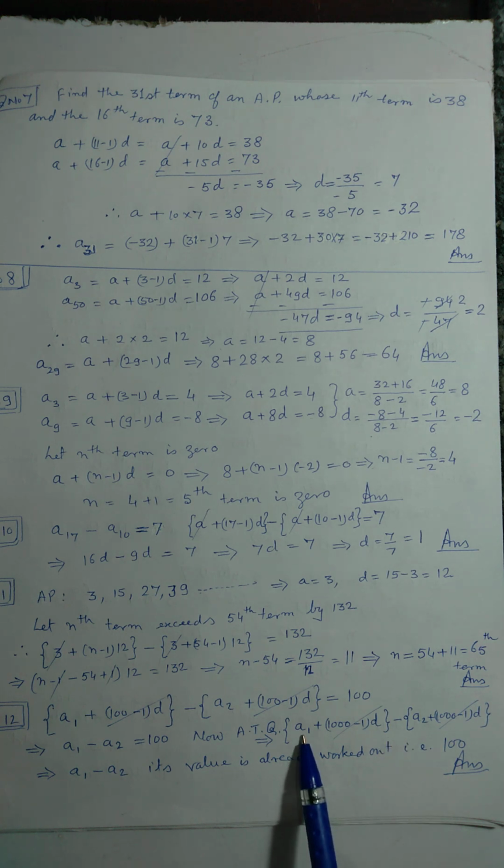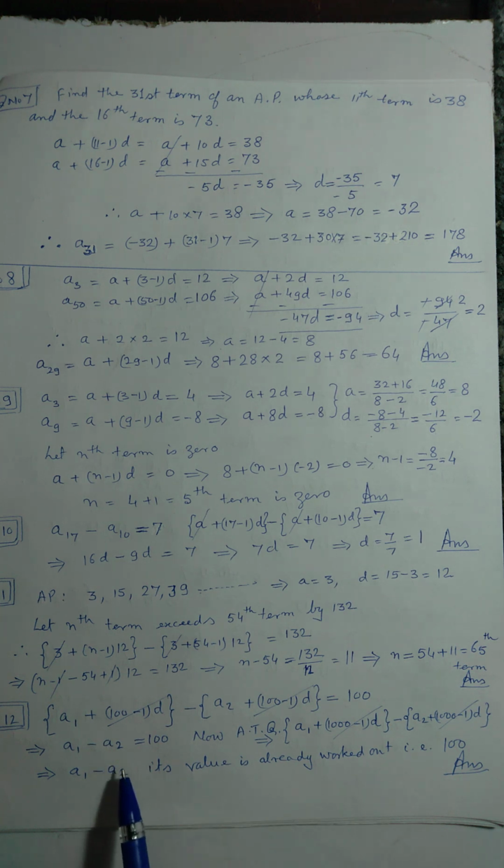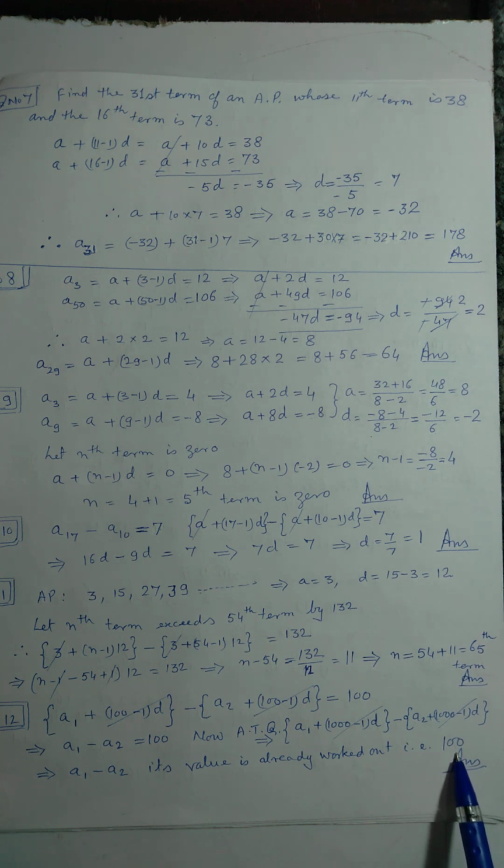So now we are left with A1 minus A2. Its value is already worked out, that is A1 minus A2 is 100. So substitute that A1 minus A2 is equal to 100. This will be the answer.